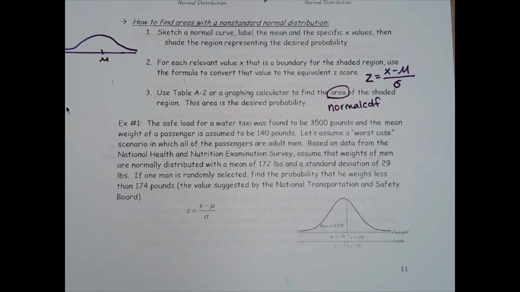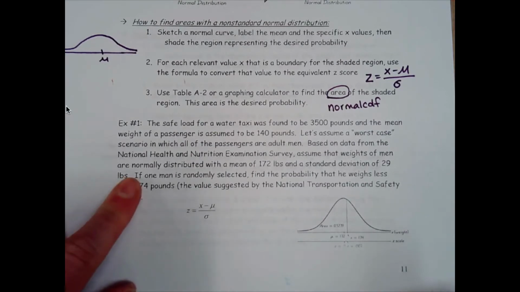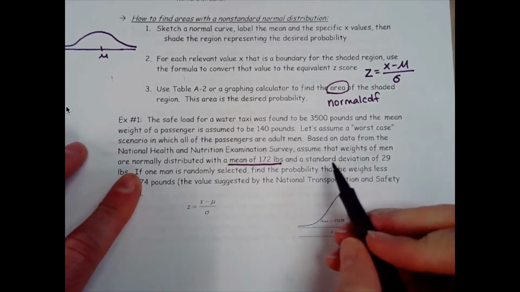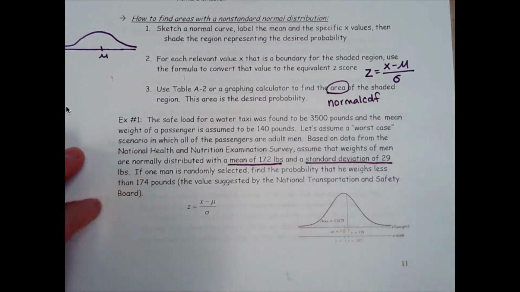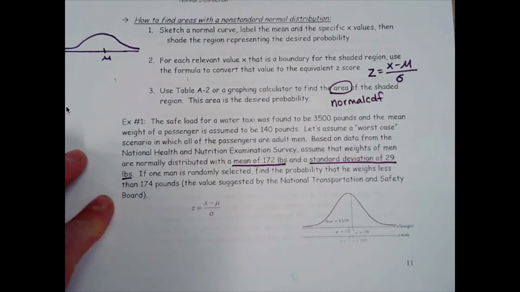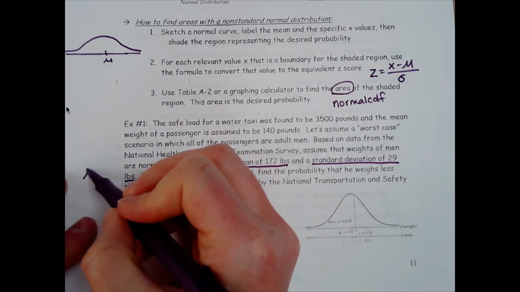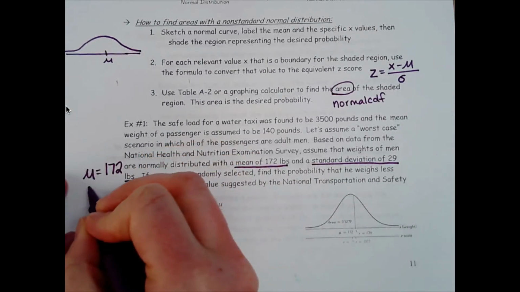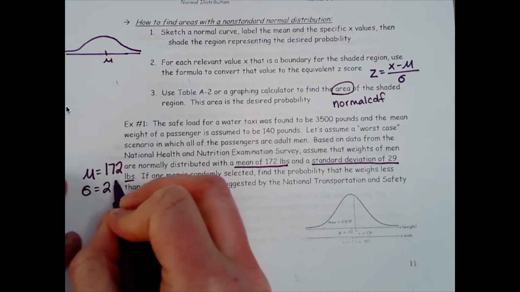Based on data from the National Health and Nutrition Examination Survey, assume that weights of men are normally distributed with a mean of 172, so I'm going to go ahead and underline that, and a standard deviation of 29 pounds. Go ahead and write those two values down.